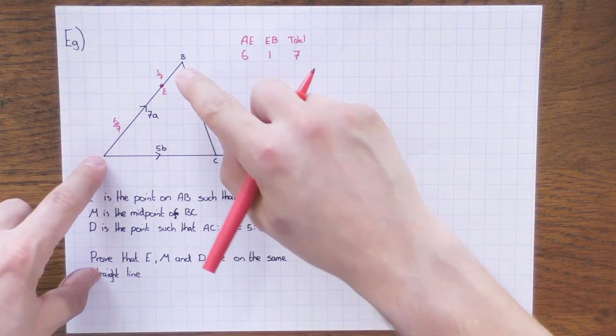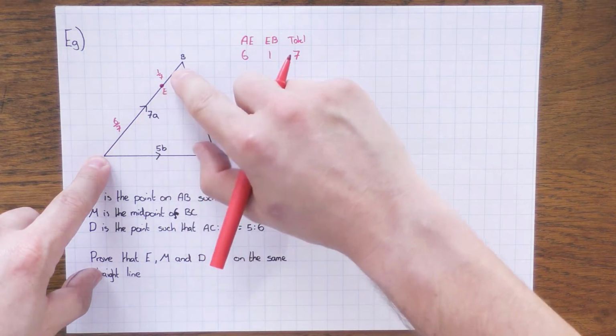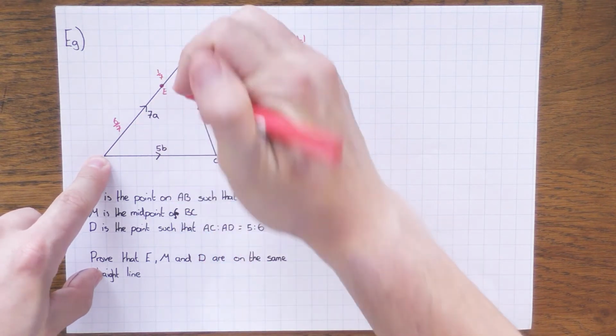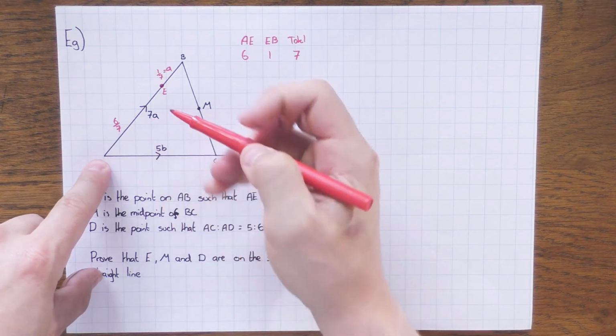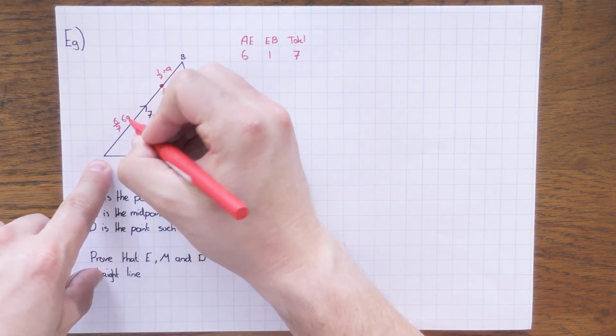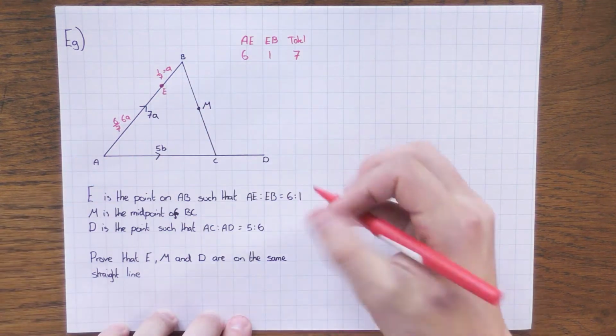Now, I know the whole thing is 7a already. So if the whole thing is 7a, what's 1/7 of 7a? Well, that's easy, that's a. And what's 6/7 of 7a? Well, that's going to be 6a, because then 6a plus a is your 7a. So that's the first bit dealt with, happy days.